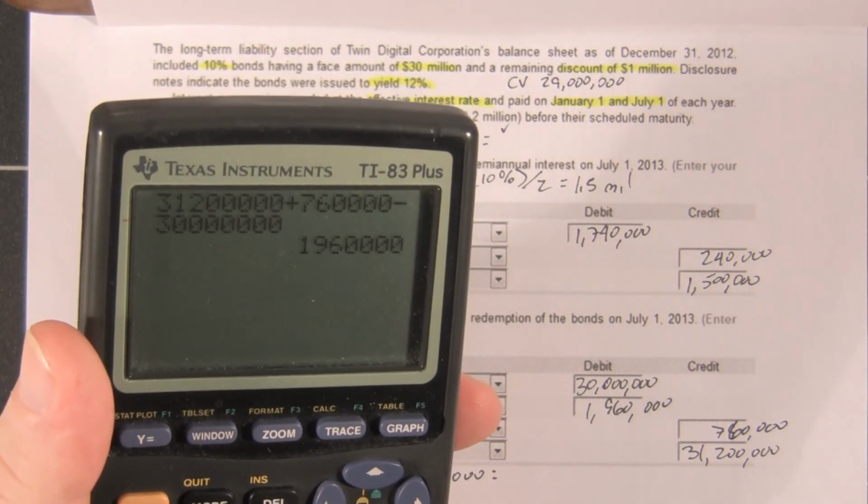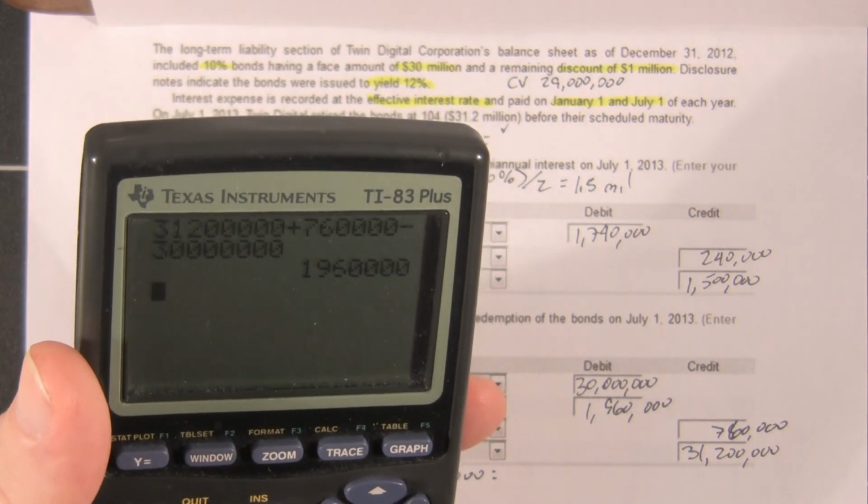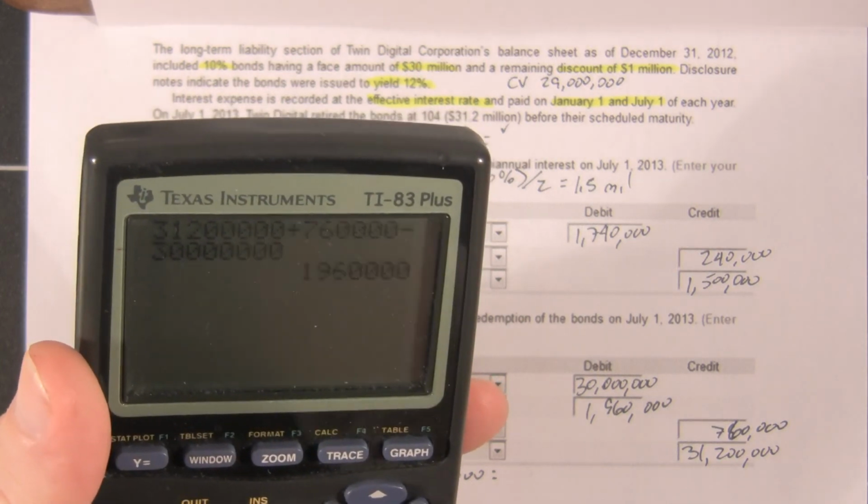So a lot of words, you had to do some thinking. You probably looked at it and went, oh no. But then after you play with it a little bit, it wasn't so bad. Okay.